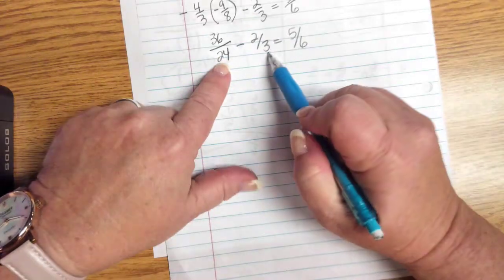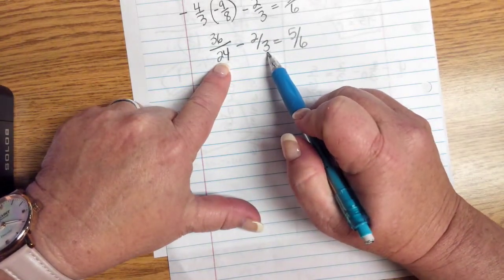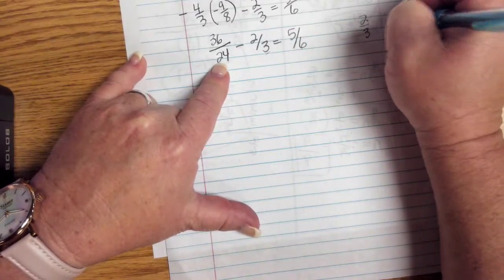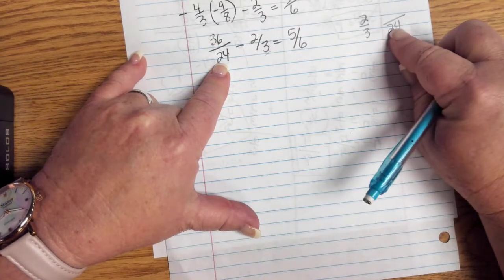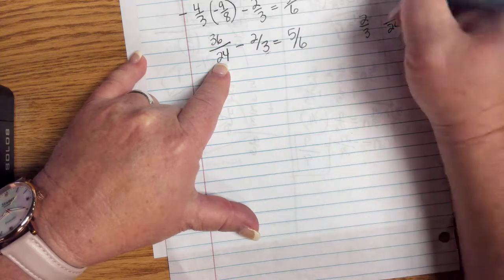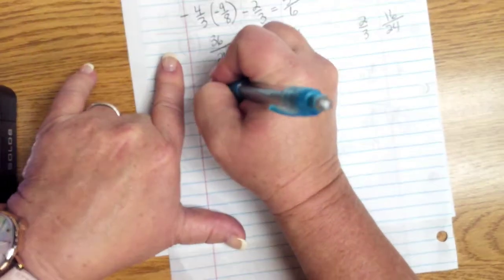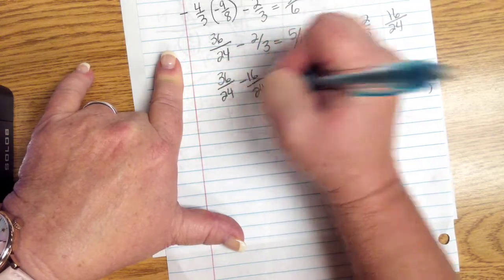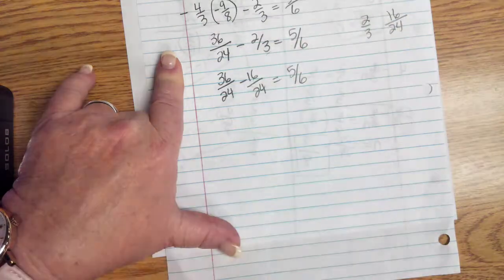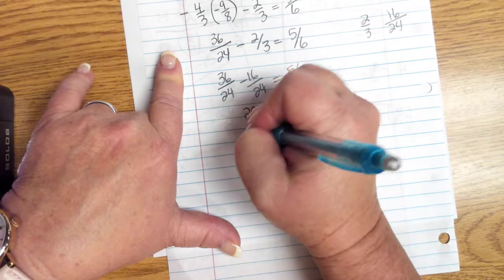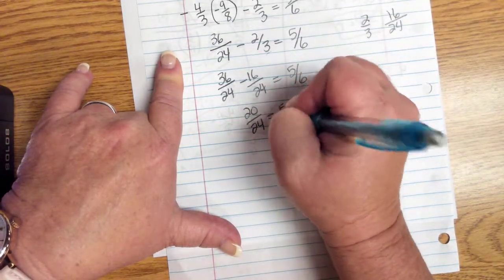Okay? So, what I need to do here is to get these in a common denominator, correct? So, if I have 2/3 and I want them to be 24, 3 times 8, do you agree? 2 times 8 is 16. So now I have 36 over 24 minus 16 over 24, and I get 5/6. 36 minus 16 is 20 over 24 is equal to 5/6.